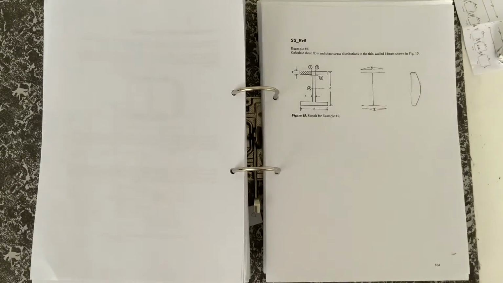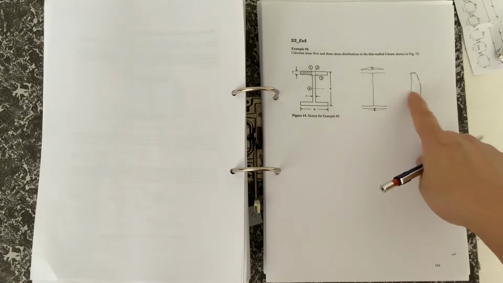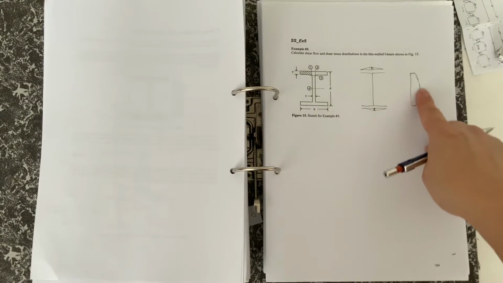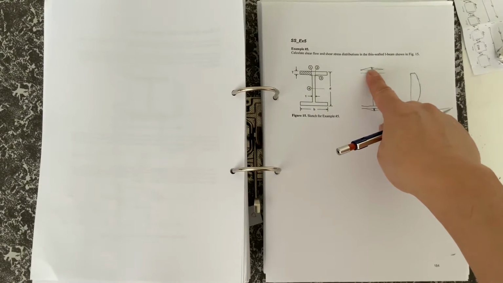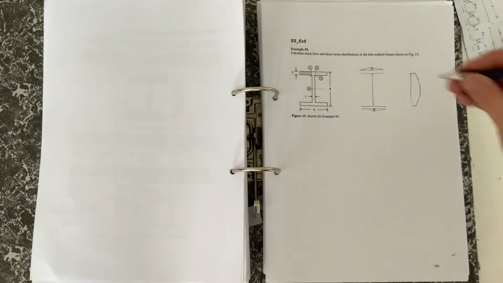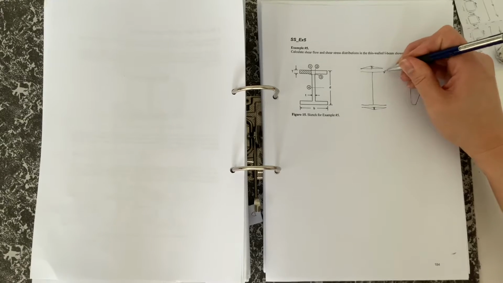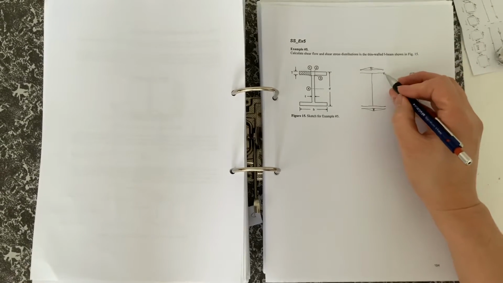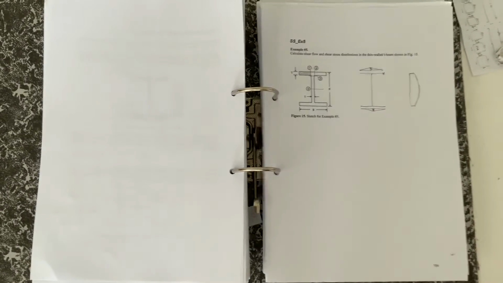If you're wondering why it's triangular, it's because it's all in the same line. Here it's varying, so it's parabolic. Here I think you can work out to yourselves that the horizontal stress is going to be triangular, going from 0 up to a value there.